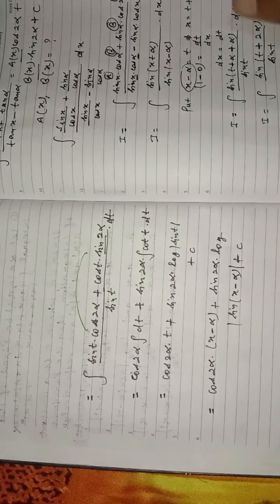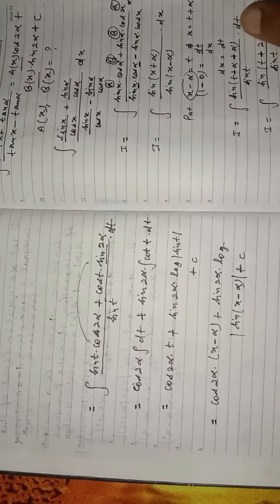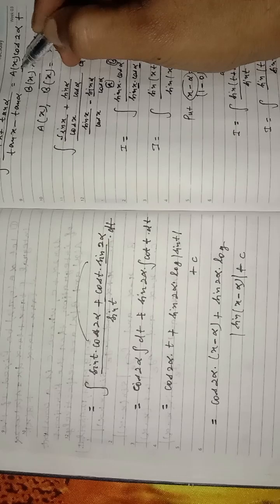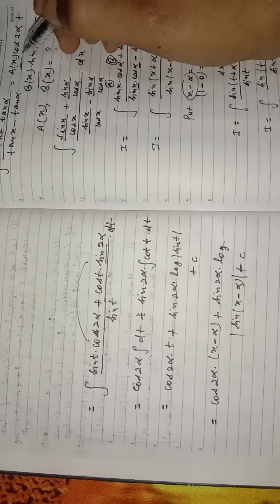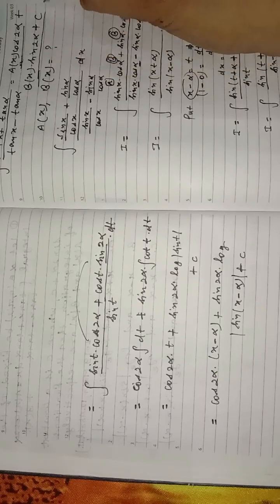Now we see in the question we have to find the value of a of x and b of x, and in the RHS it is given that a of x into cos 2 alpha plus b of x into sin 2 alpha plus c.